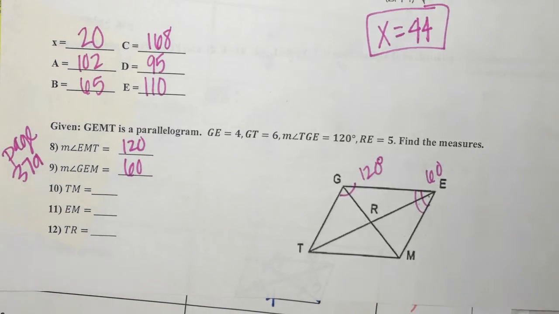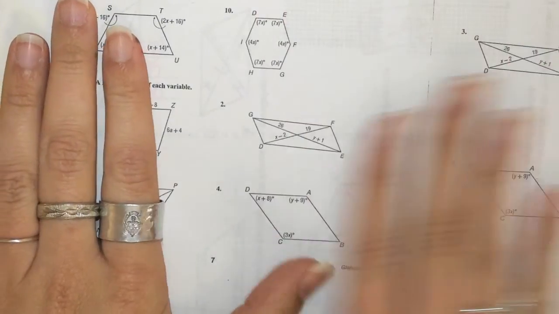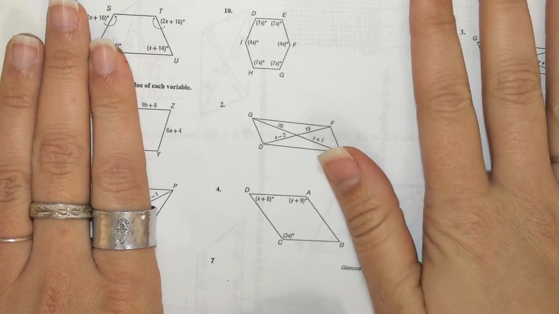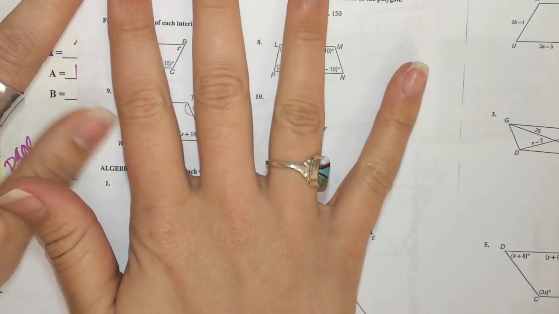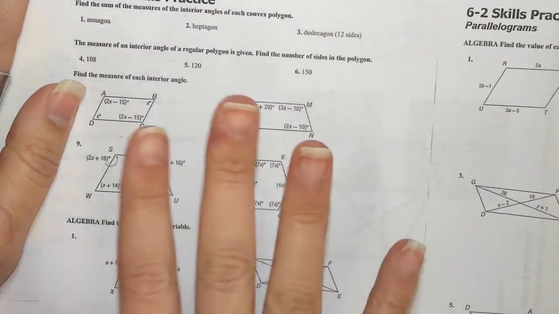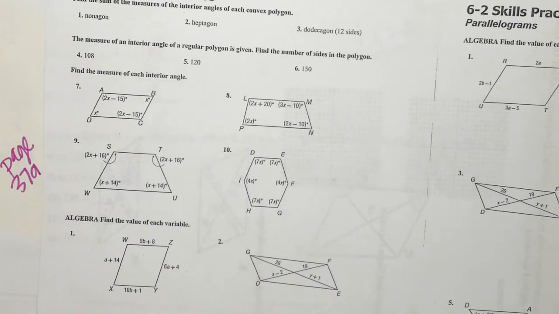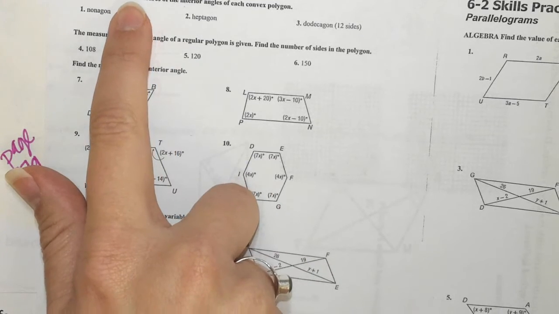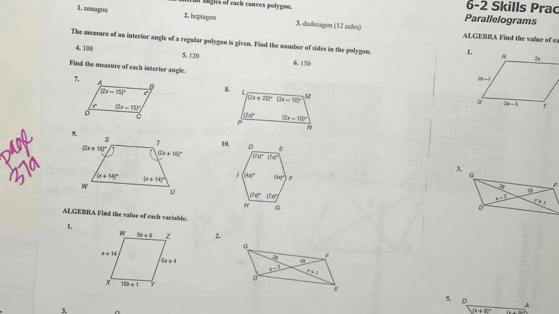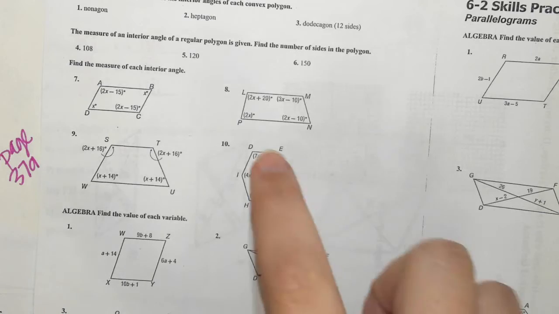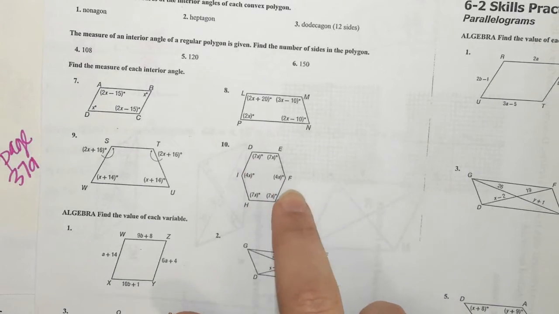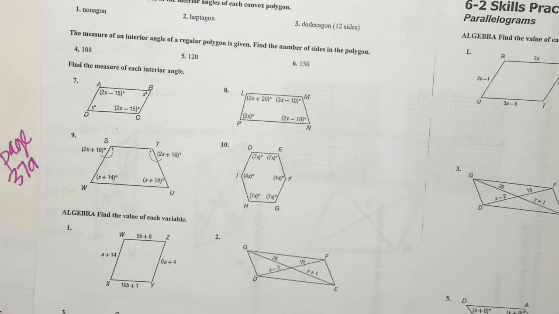Okay. All right, now let's look at this. Are there any problems on this left side, the 6-1 through 6-2, that you want to look at and do together? Number 10. All right, it says find the measure of each interior angle, and that's a 6-sided figure. This will be on pages 35 through 37. Now, we would just add all these up and set it equal to what? What's the sum of a hexagon?